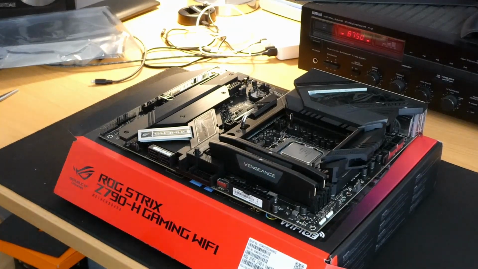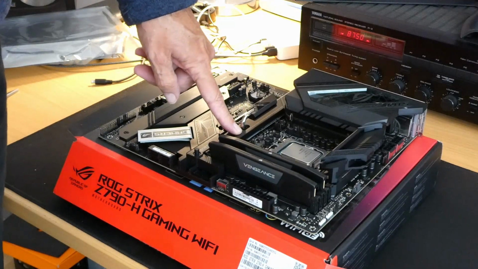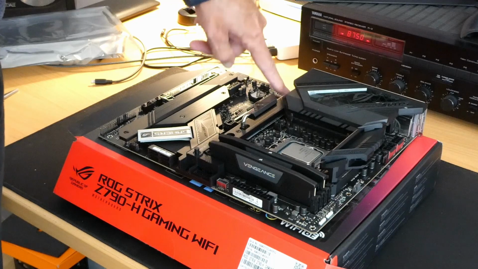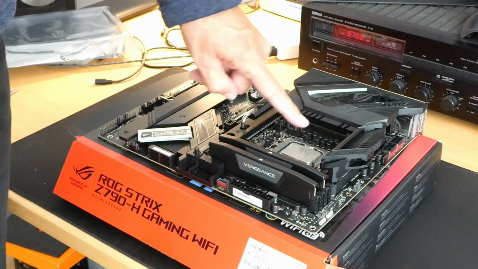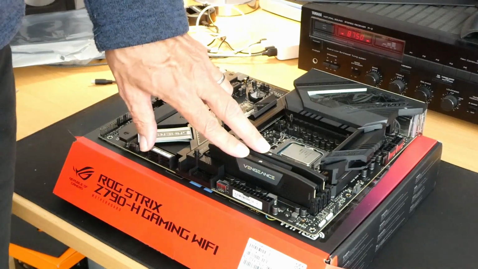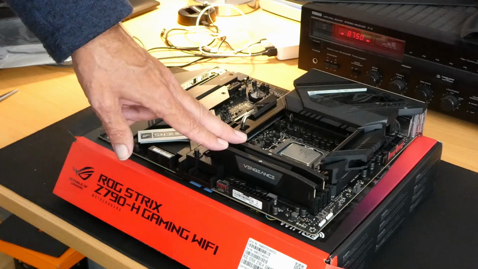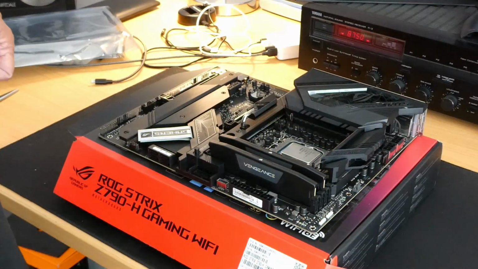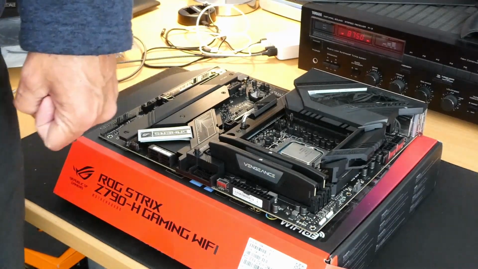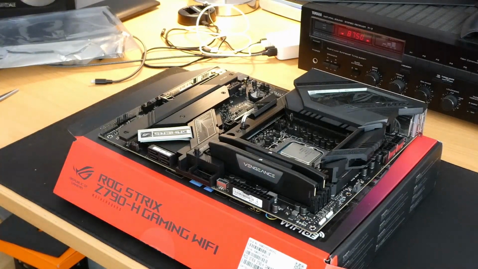Right, so I've got the M.2 drive and I've installed it in this slot here next to the CPU, which I'm told is the best one to put it in. I've pre-installed the CPU and two 16 gig memory sticks to make a 32 gig system. Now I've got to bite the bullet and put it back in the case, which is now all clean and shiny. So I'll get back to you when it's in.